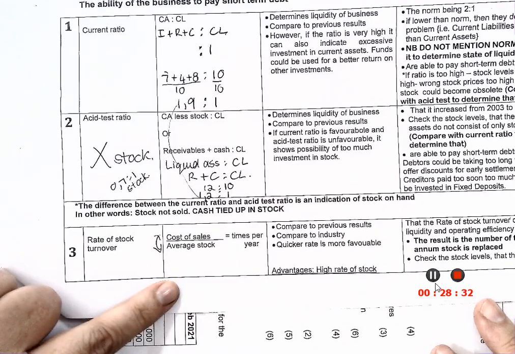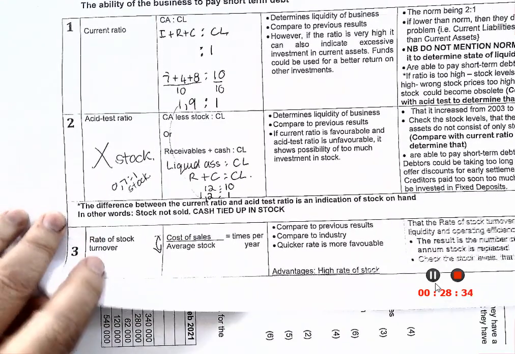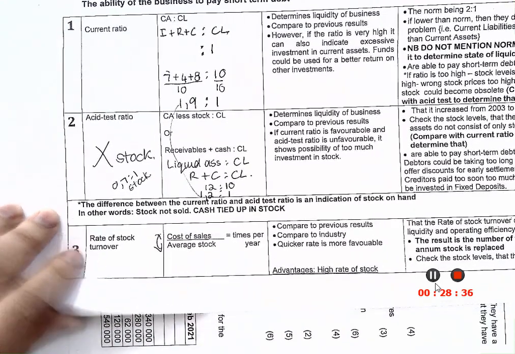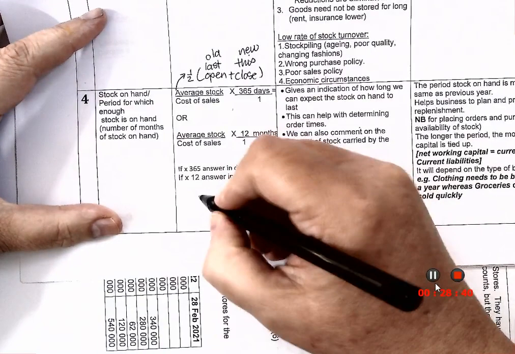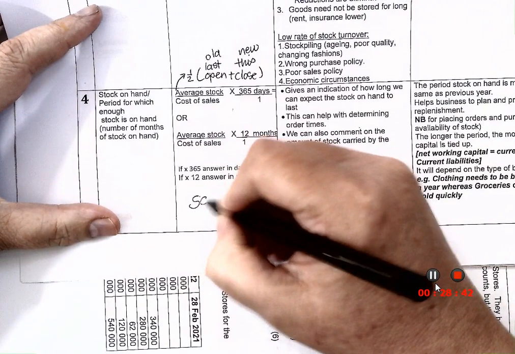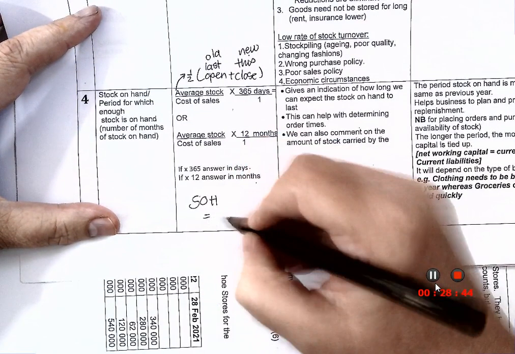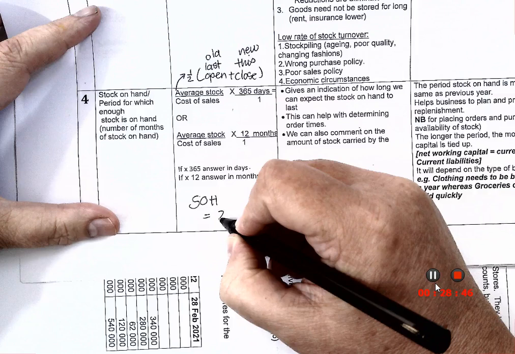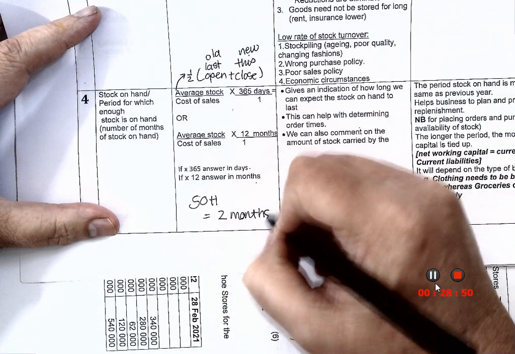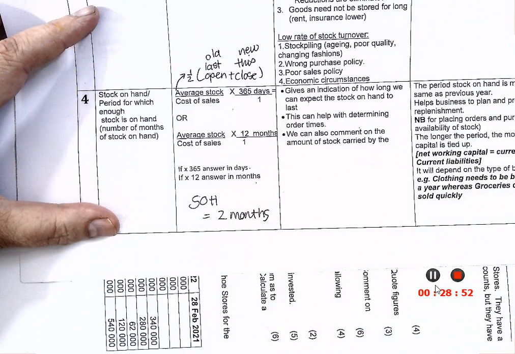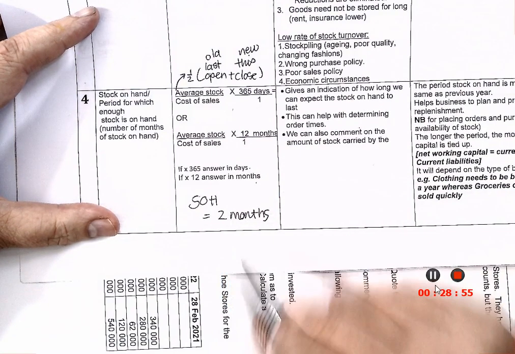Now let's quickly just make this a little bit more logical. If I say to you, my stock on hand is 2 months. Right, let's work in months because our heads work better in months. Now let's say my stock on hand is 2 months.